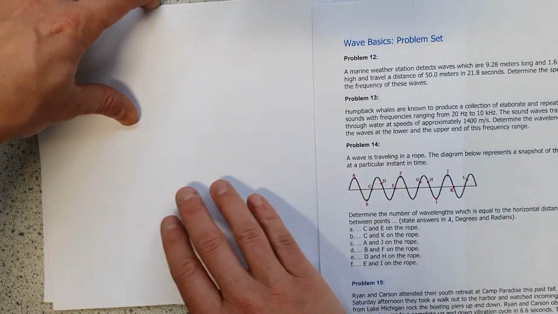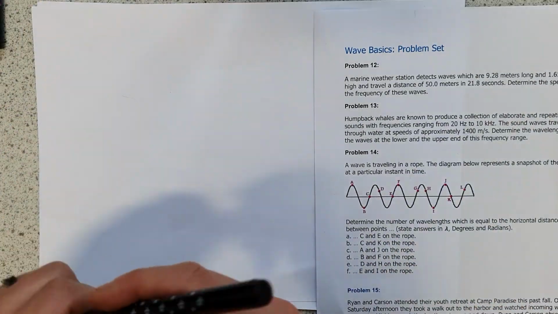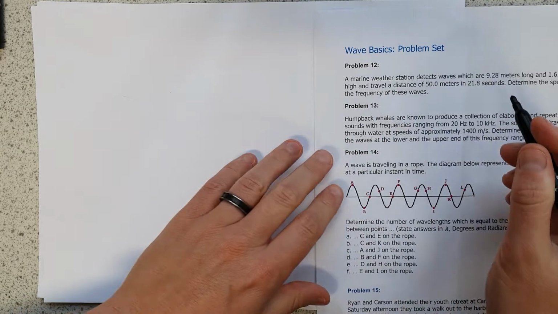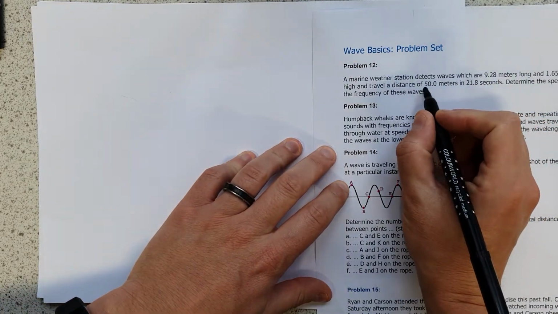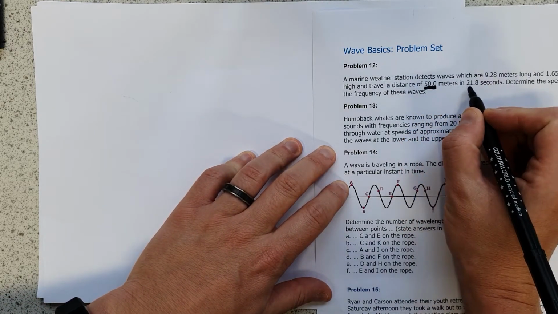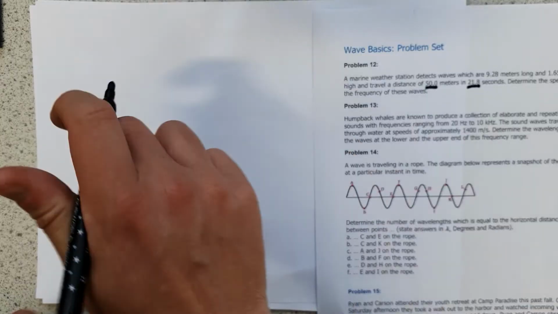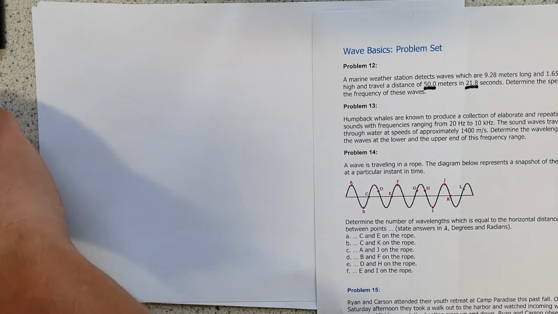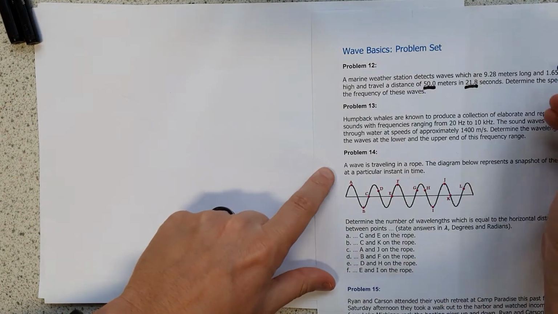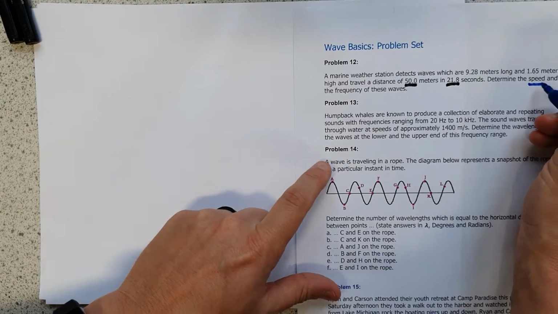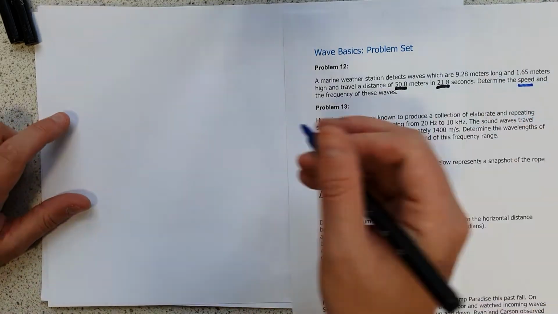So what we'll do to start with is think about what we know already. We know that the waves travel 50 meters and it takes them 21.8 seconds. So that tells us the first thing we can actually calculate is the speed. Okay, so we're going to calculate the speed of the waves.